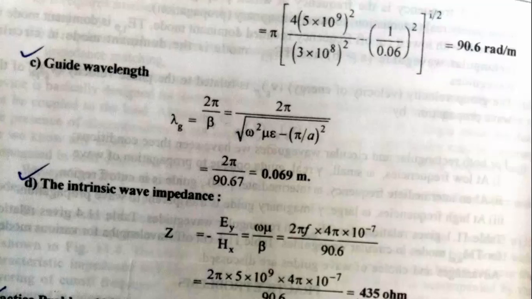g. That is the guide wavelength, which is equal to 2 pi by beta, which is equal to 2 pi. Again here, for the beta value we take the same formula which we used above: root of omega square mu epsilon minus pi by a square. So 2 pi will be as it is, and we have already calculated omega square mu epsilon minus pi by a square. Substitute the value 90.67, giving 0.069 meters.